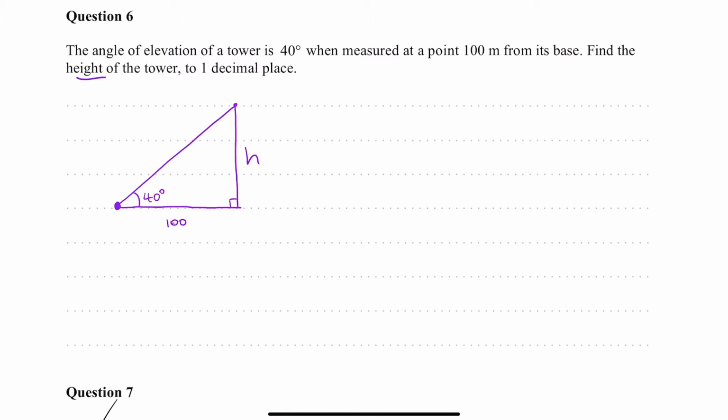Once you've got the diagram, from there it just becomes basic trigonometry. So we have opposite over adjacent. Let's say tan 40 degrees is equal to h on 100. Multiply the 100 over, and we've got the answer here. So 83.9 meters to 1 decimal place. And that's it. That's how we answer it.